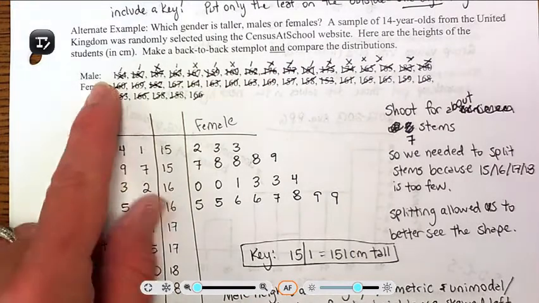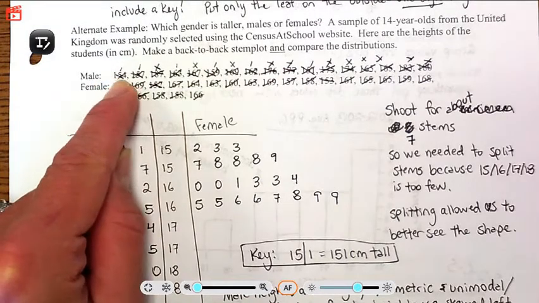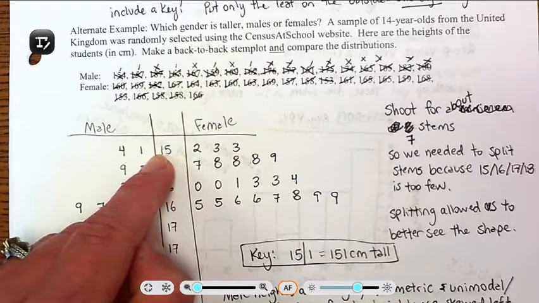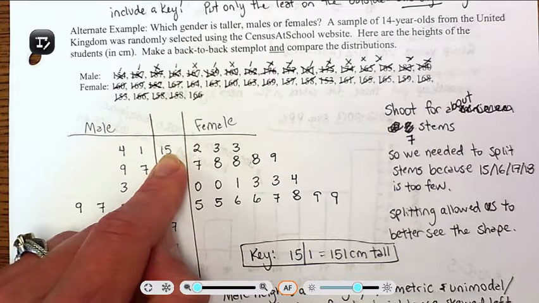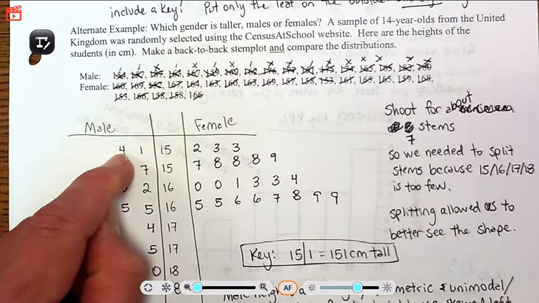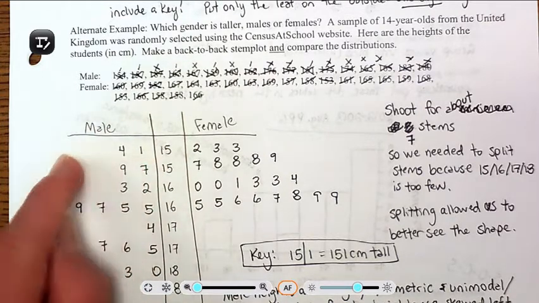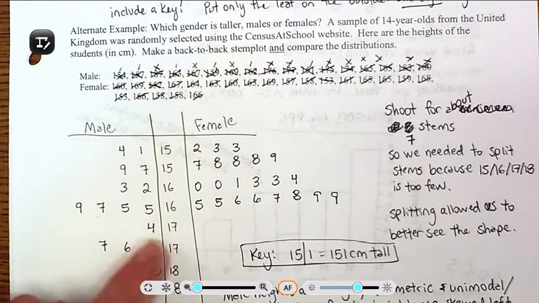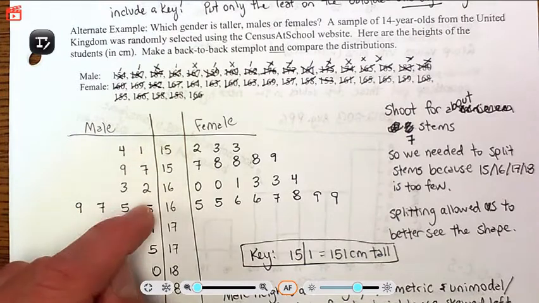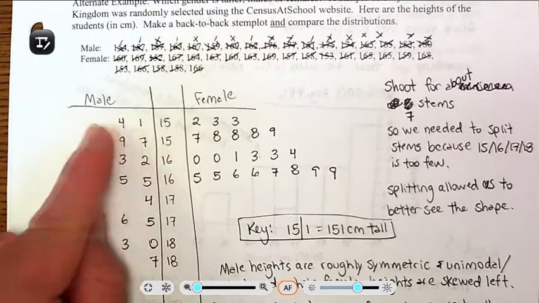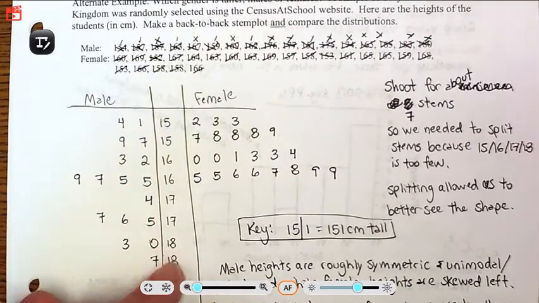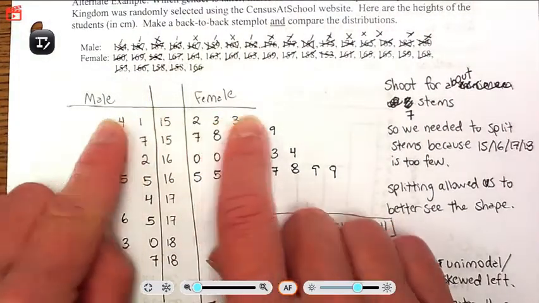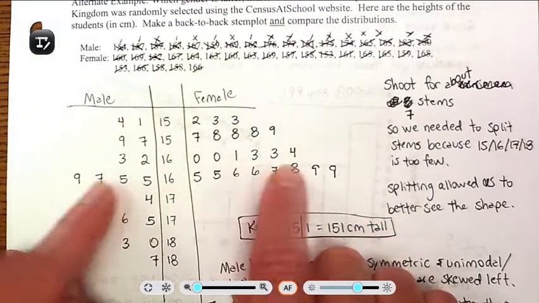And here we go. If I have a male that's 154 centimeters tall, then I need to include 150 here, and then only the 4 goes out there. In a way, this resembles a dot plot where I can see all the individuals. And instead of just a dot, I have a numerical value, which is even nicer because it's more information. And it still creates this nice visual of stacked values.